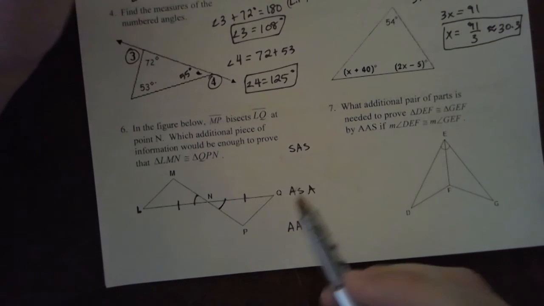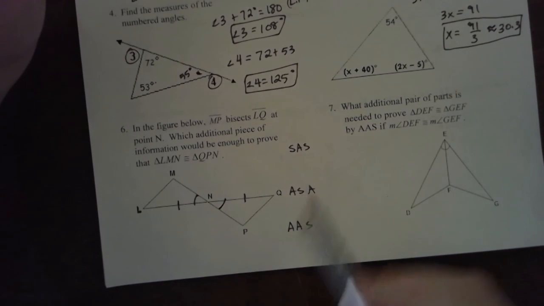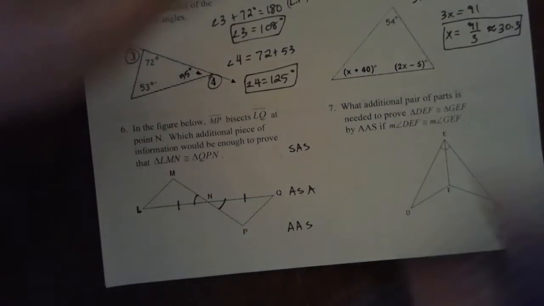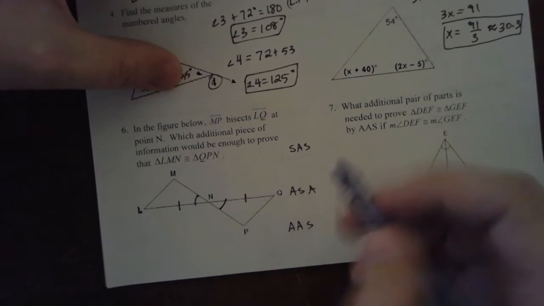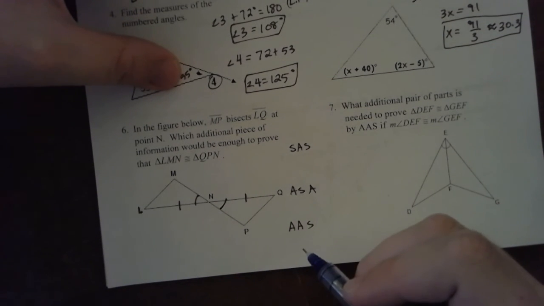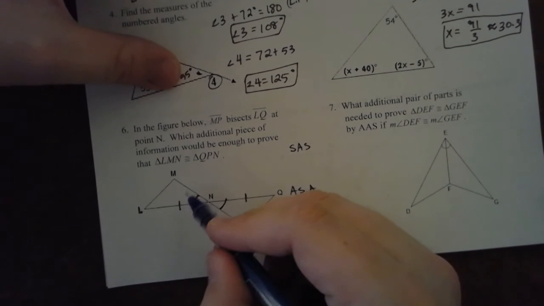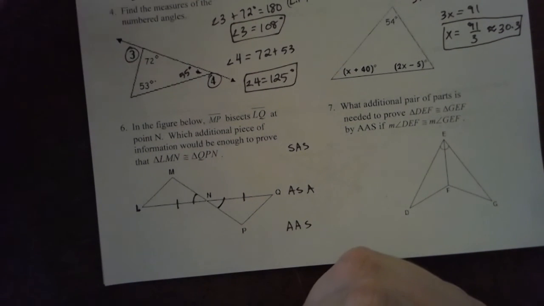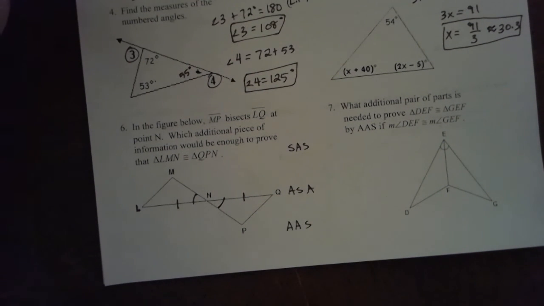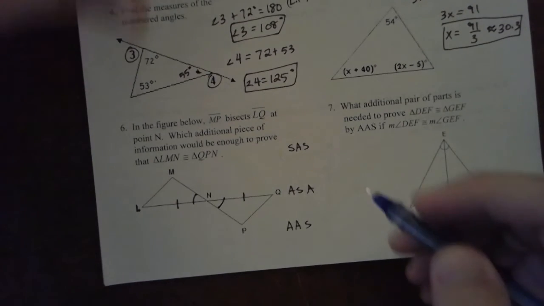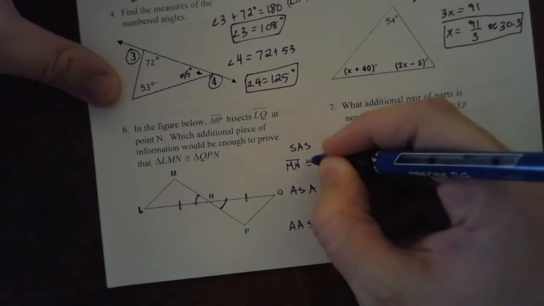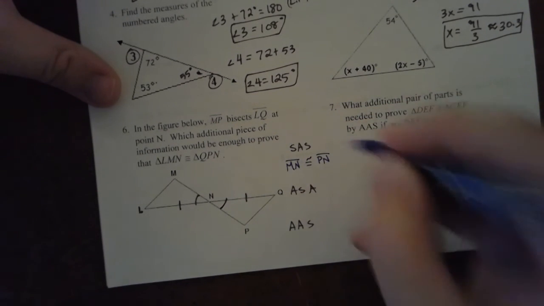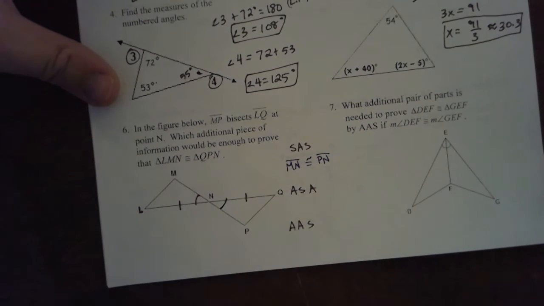Okay, so if I wanted for these 2 triangles to be congruent by side, angle, side, then that would mean that I would need another set of sides, okay? And more specifically, for it to be side, angle, side, I would need to know that the 2 sides that create the angle would have to be congruent. So for me to have side, angle, side congruence, I would need MN to be congruent to PN, because then that would give me side, angle, side.